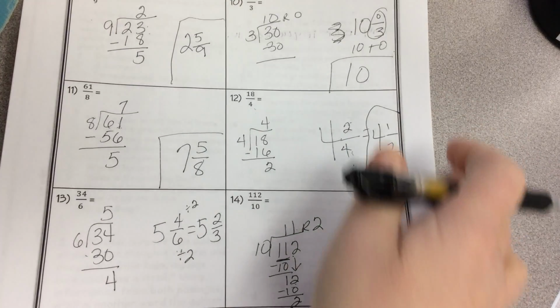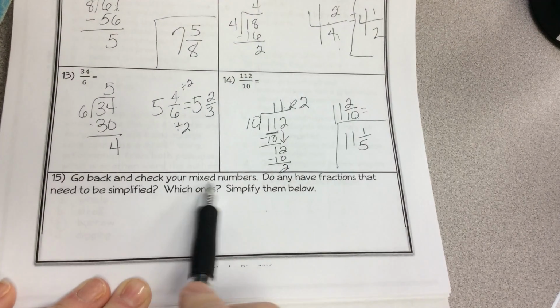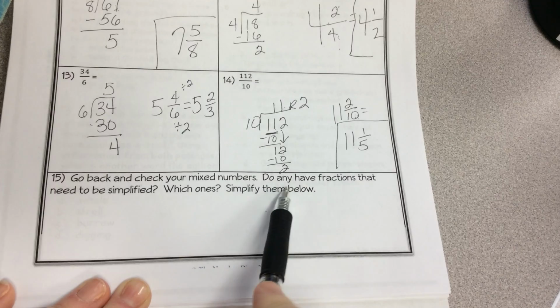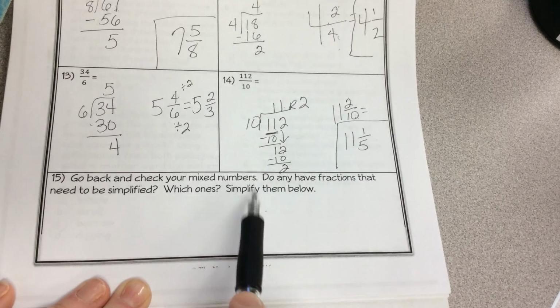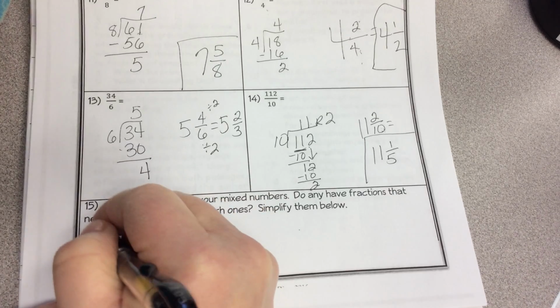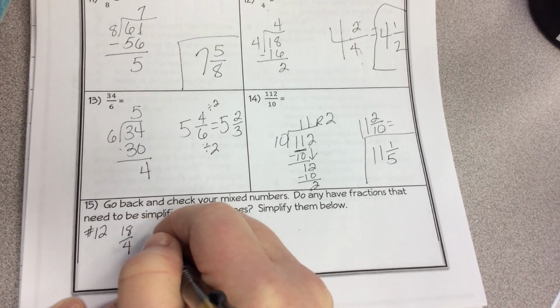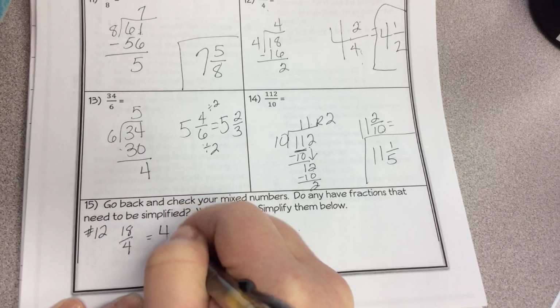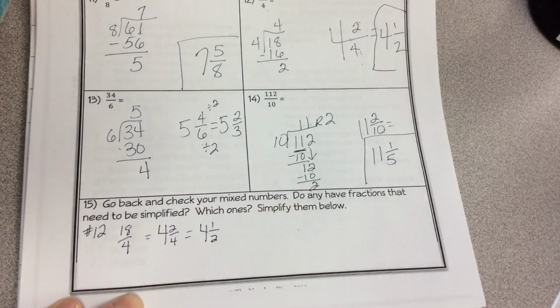Now, number 15 says go back and check your mixed numbers. Do any of them have fractions that need to be simplified? Which ones? Simplify them below. Well, I did that for you already. They were number 12, which was 18/4, which was 4 and 2/4, and that equaled 4 and 1/2.